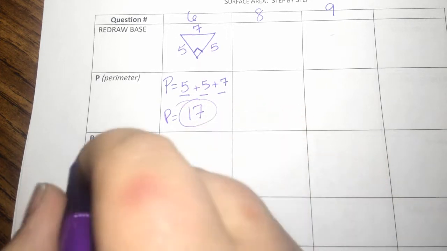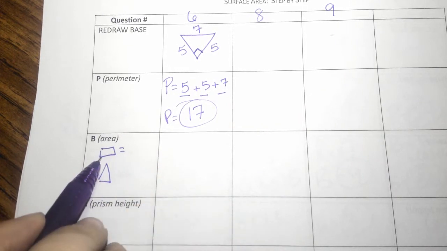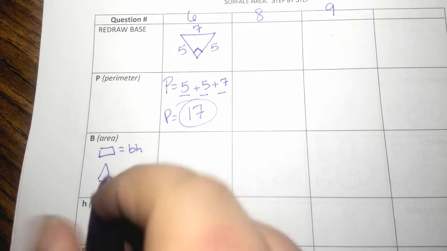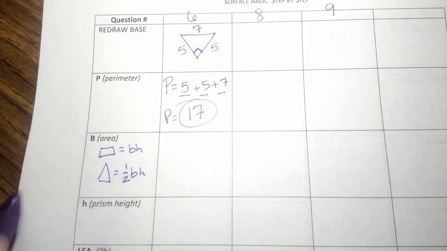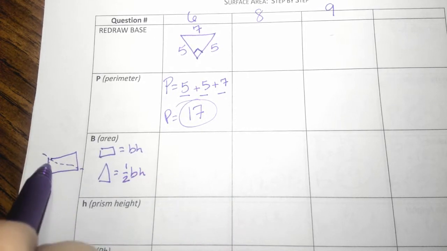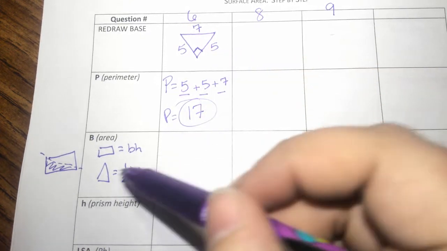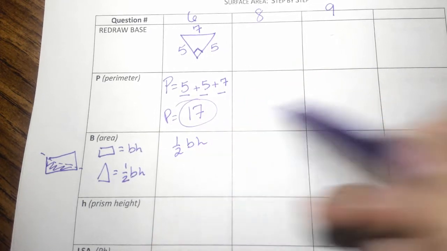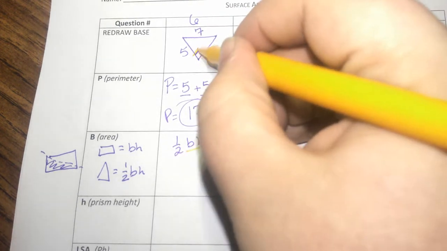Now capital B. On our other page we had this written down. The formula for the area of a rectangle is the 2 numbers multiplied together that form the 90-degree angle. For a triangle, we get that same exact formula, except we multiply it by half. Remember, that's because if I have a rectangle and I cut it in half diagonally, I can get the triangle. That's where that formula comes from. Well, we've got a triangle here, so we want to use 1/2 BH.